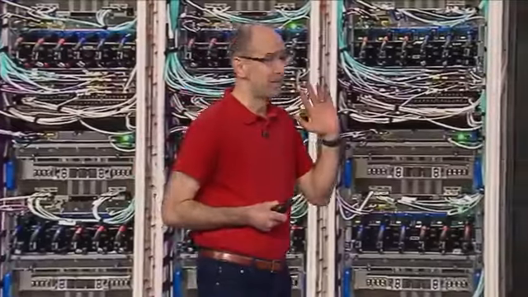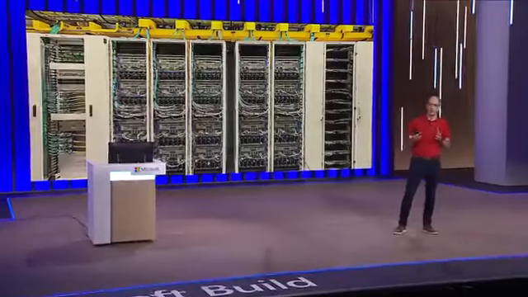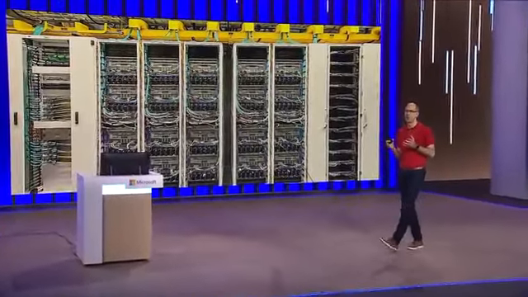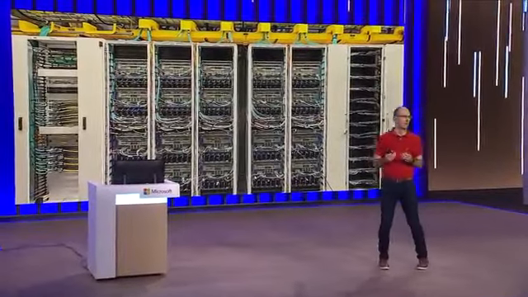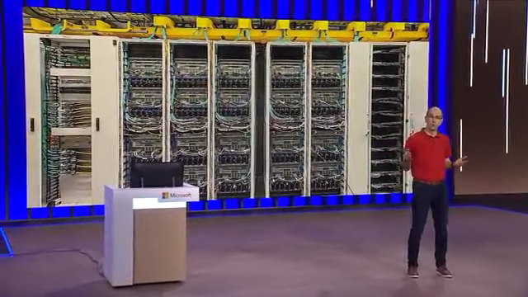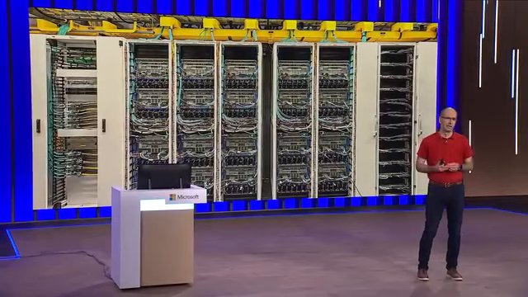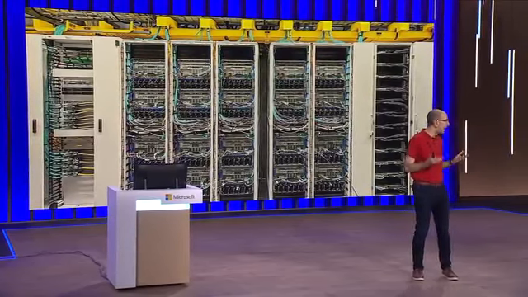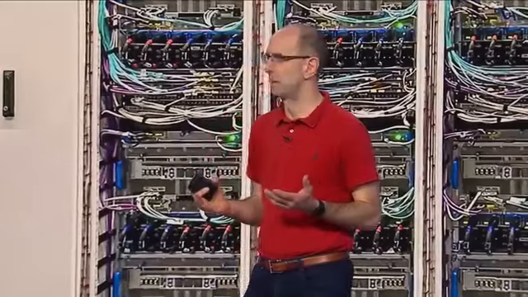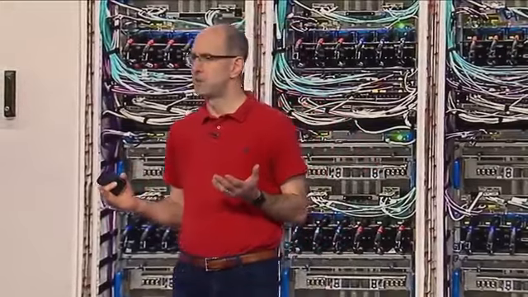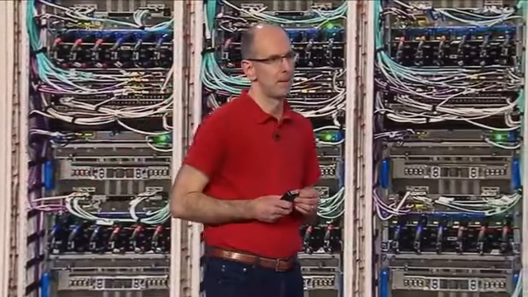In the picture here, you can see a lot of cables. These are InfiniBand cables, and they're really important for our GPU clusters, and it's one of the ways that we really differentiate ourselves from others. Neither AWS nor Google support InfiniBand today. And InfiniBand gives Azure the highest network bandwidth and lowest network latency of any cloud hyperscaler in the world today.